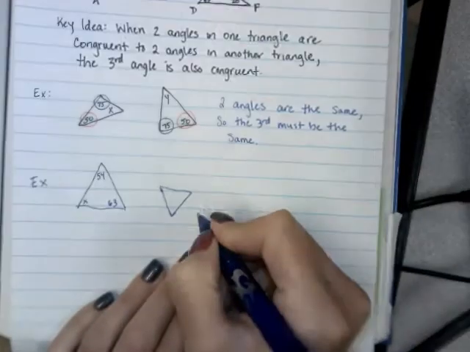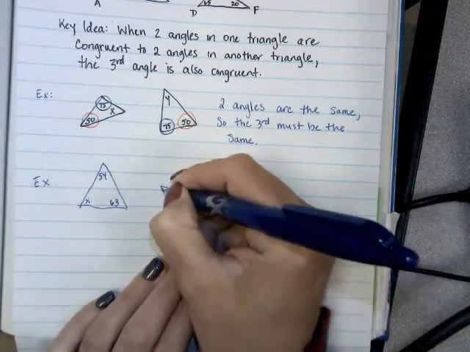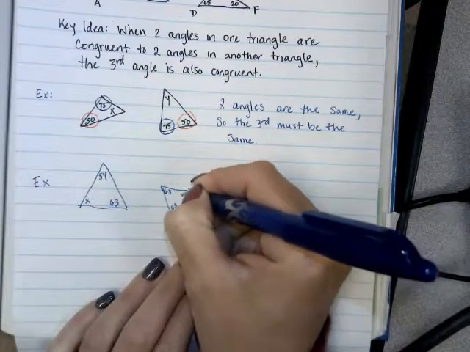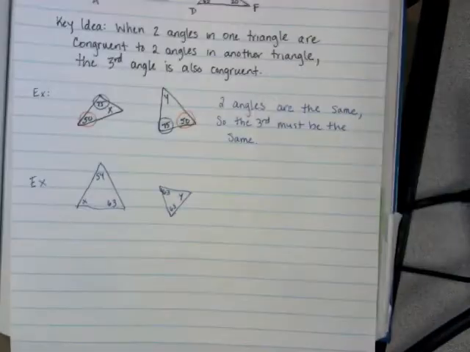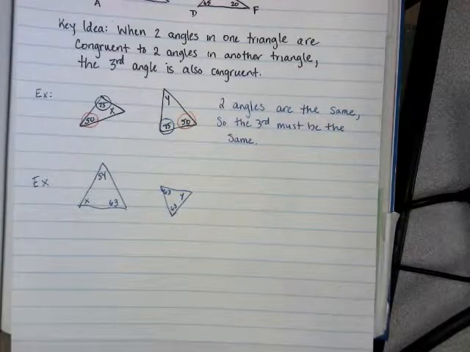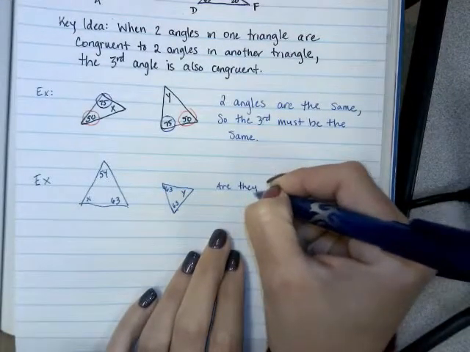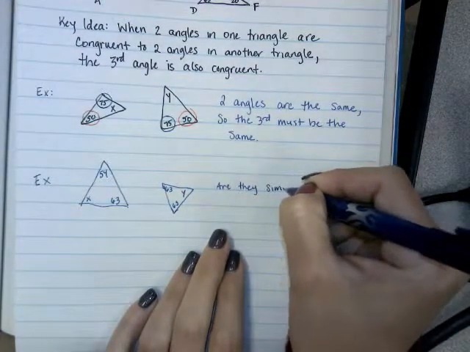And the angles in the smaller triangle are going to be 63, 63, and Y. And I want to know, are these triangles similar?